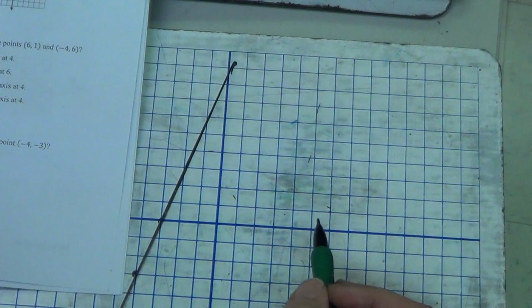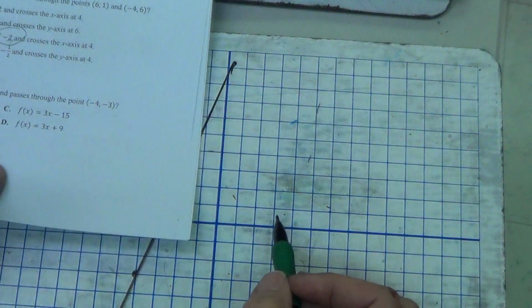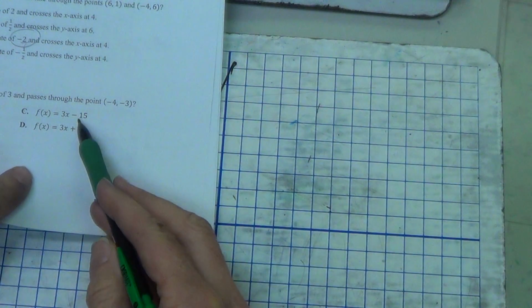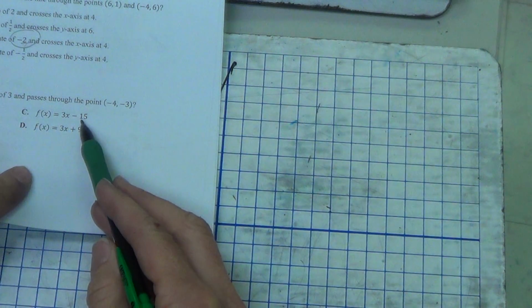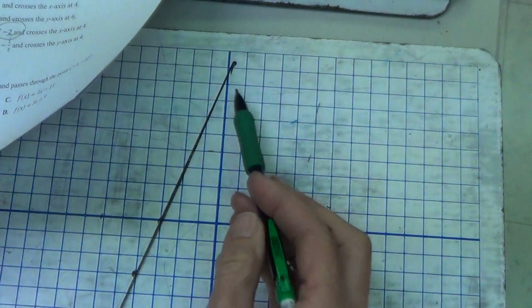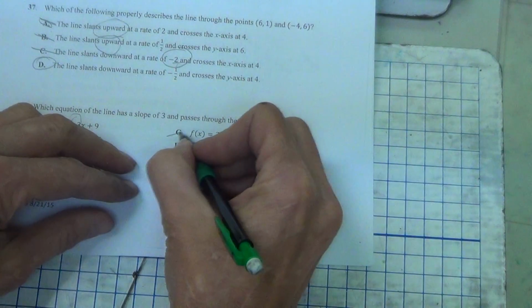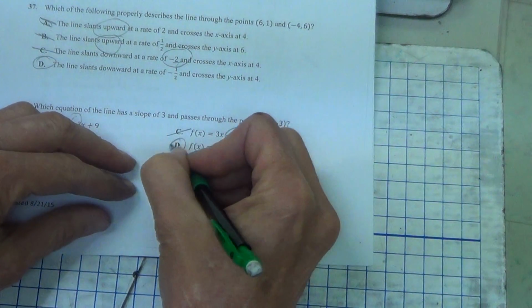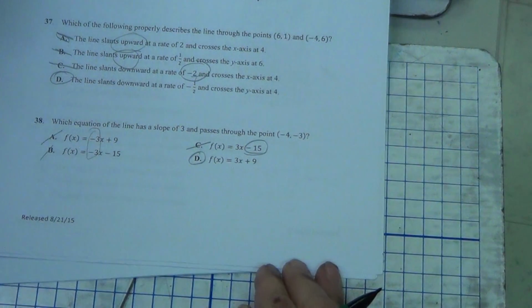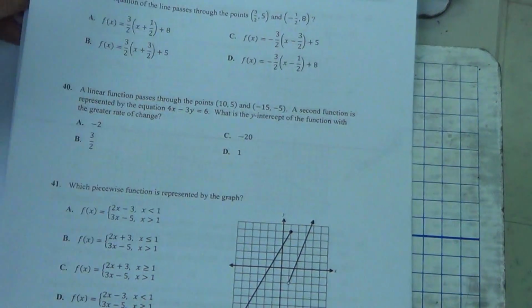On these two, it has on option C, intersection of -15. And we're way up here at +9, or close to +9. So we know that that one's out for the intercept. That would make this our best choice. Okay.